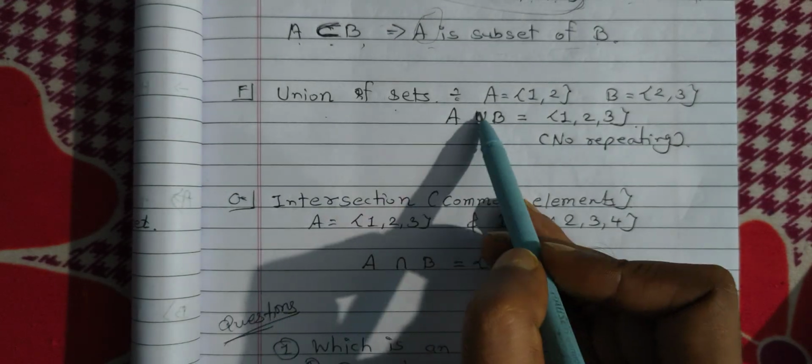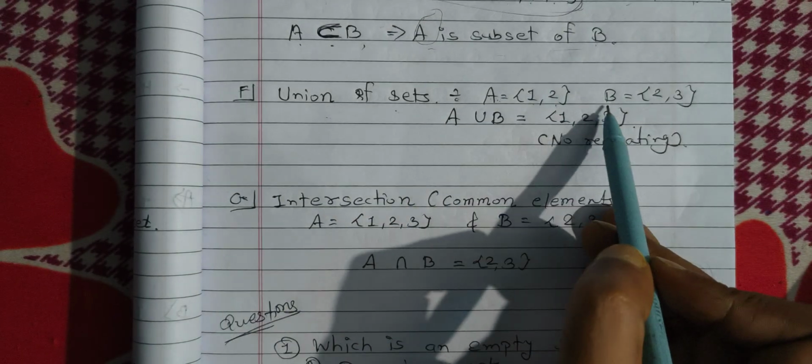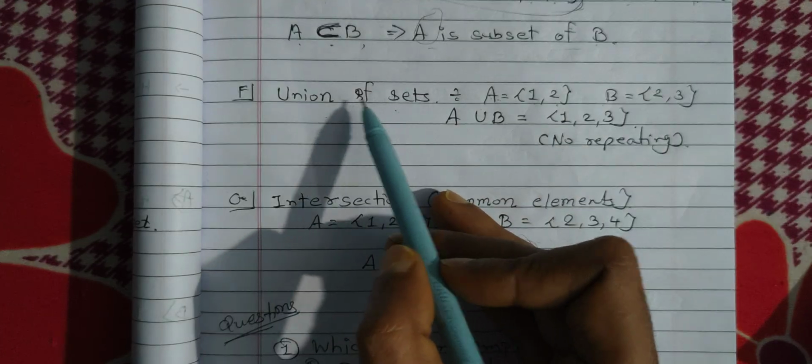Okay, next one, union of sets. Now let's say A is 1 2 and B is 2 3. So how can we union it?